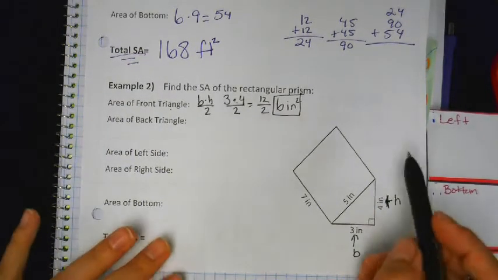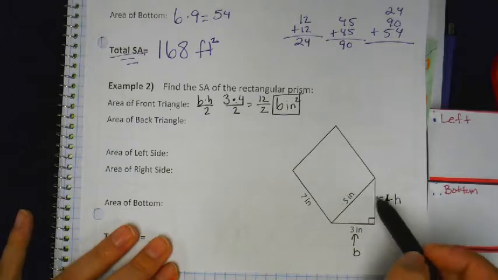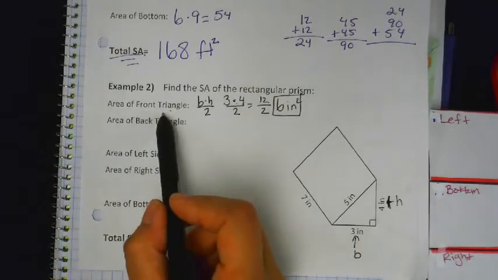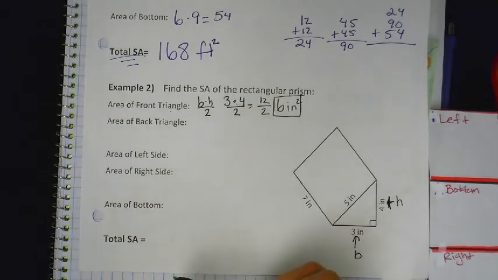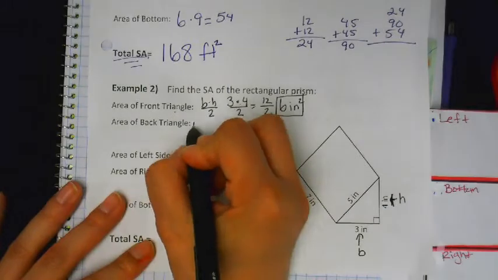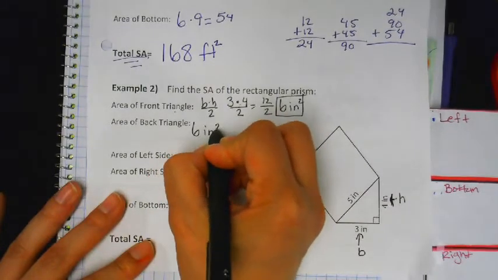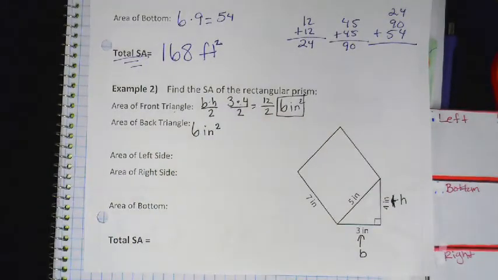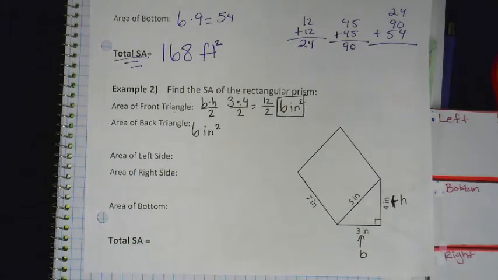So we just found the area of the triangle. So if the area of the front triangle is 6 inches squared, what else do we know? The back is also 6 inches squared. Are we okay? So far, so good? Just like the do now.